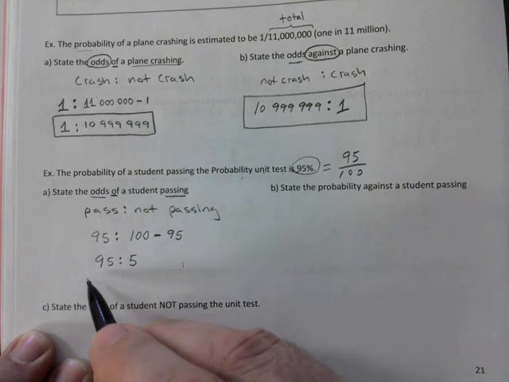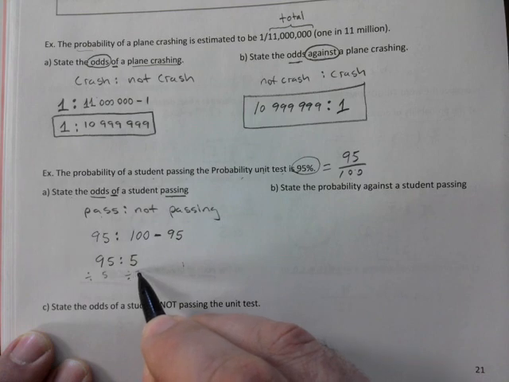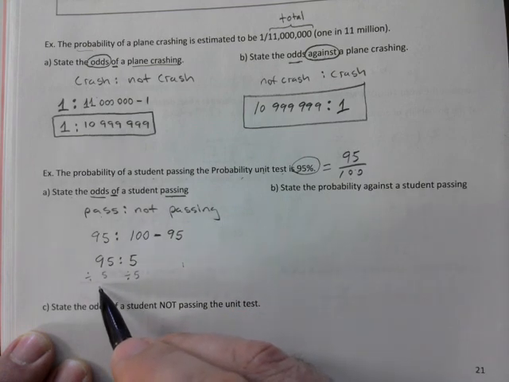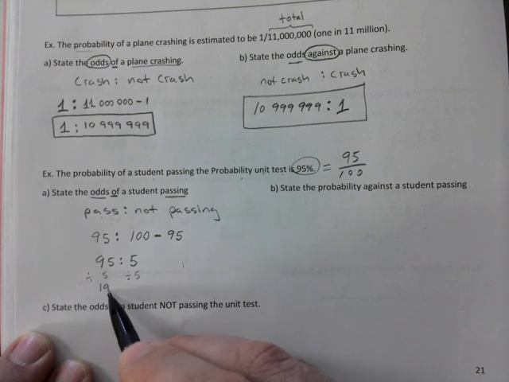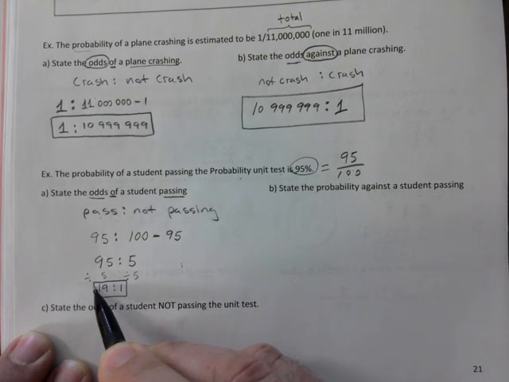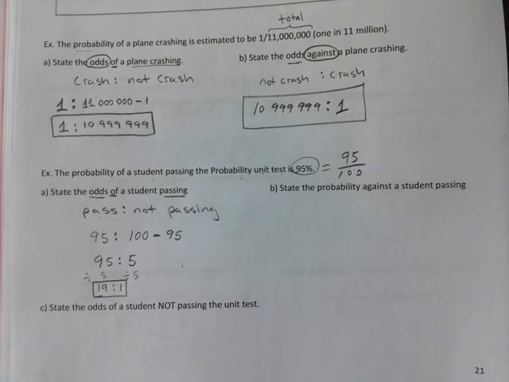You can divide it by 5. It's 19 to 1. Odds in favor of passing would be 19 to 1 or 95 to 5. It's up to you.